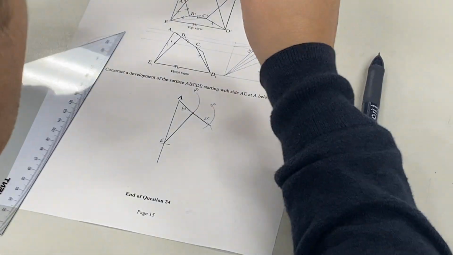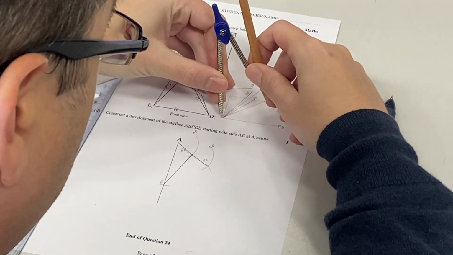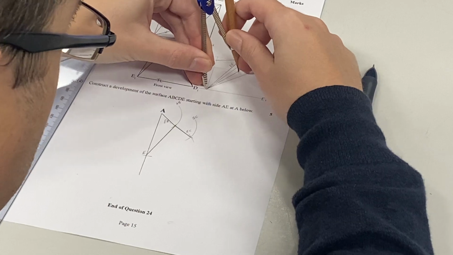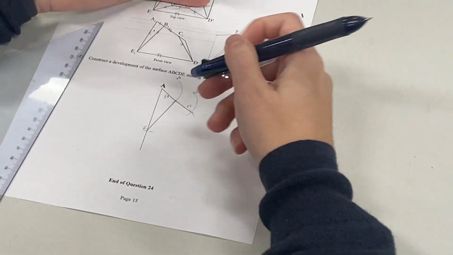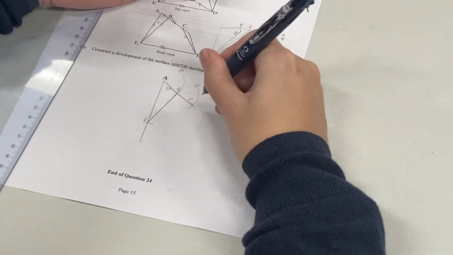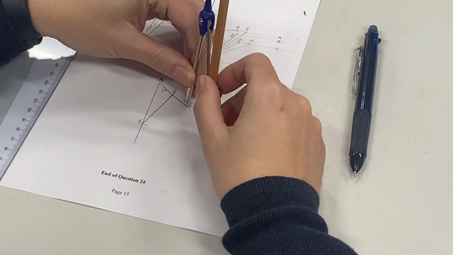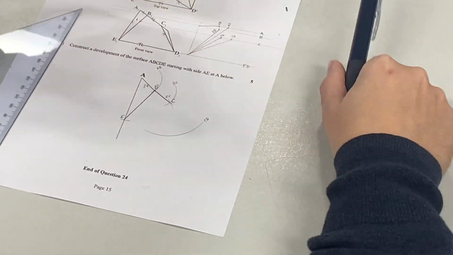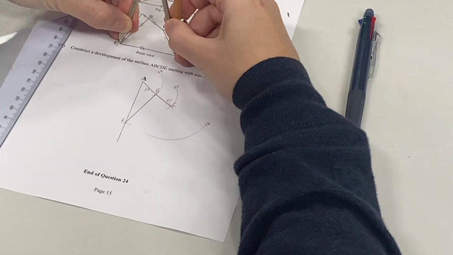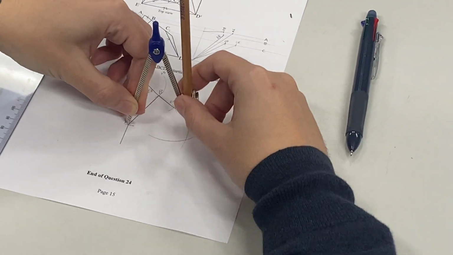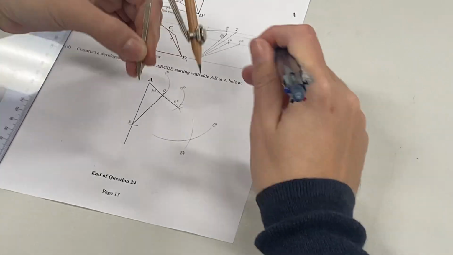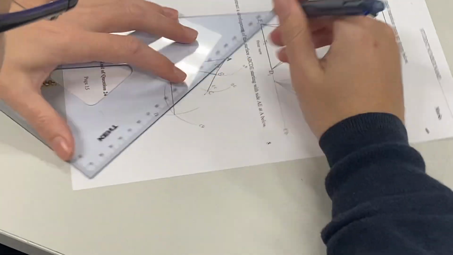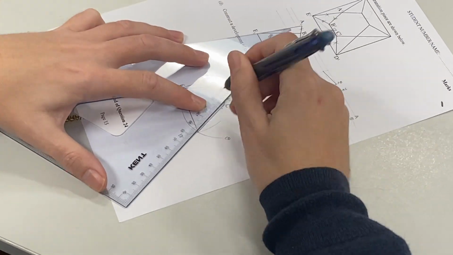Now the next thing I'm going to do is CD. I've already located C. So to find D, from point C, I should label these points. This is point B, this is point C. So from C, the intersection of these here, D has to be somewhere on this line, CD. And then measuring from E, ED is a true length, so I can just measure that directly. From E to D, ED, and I can draw that in, and that gives me my values.